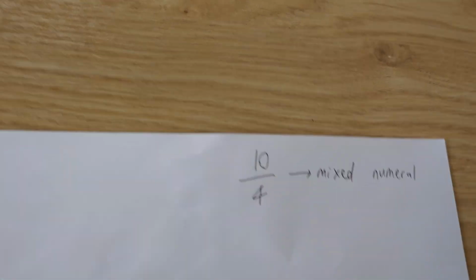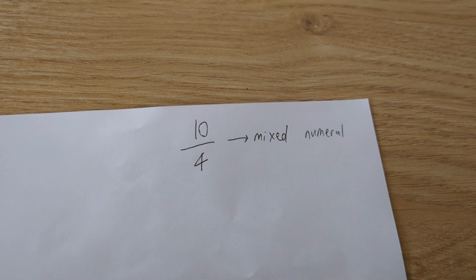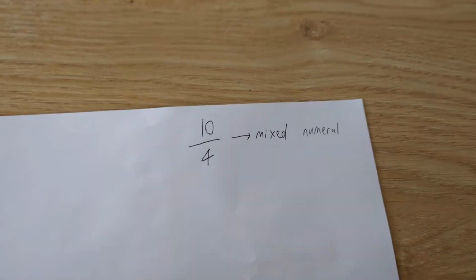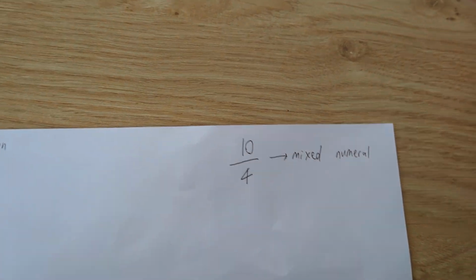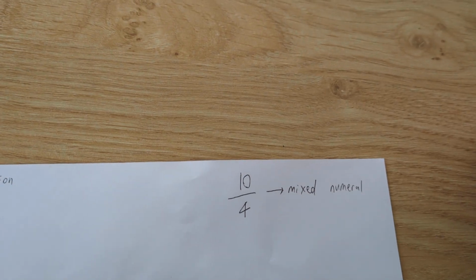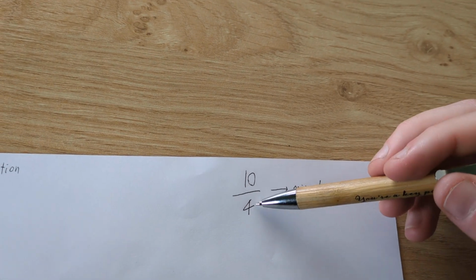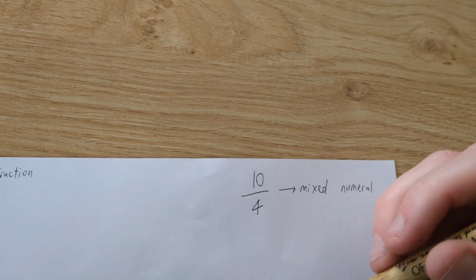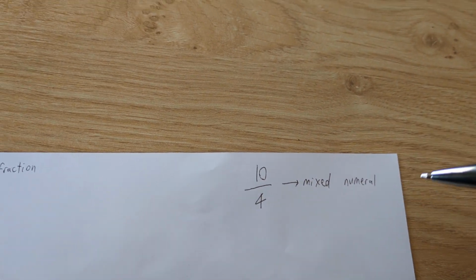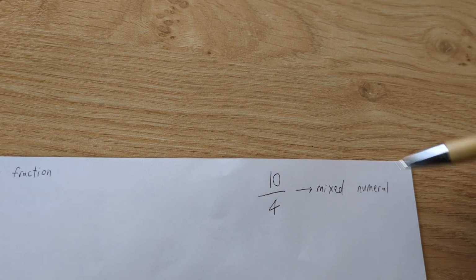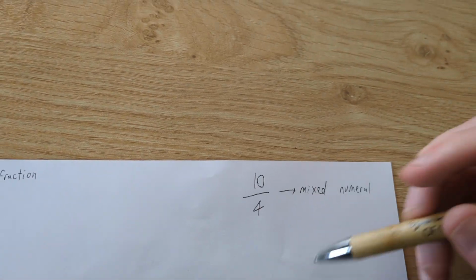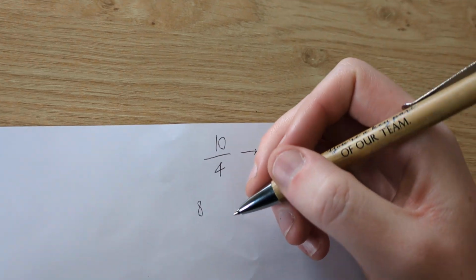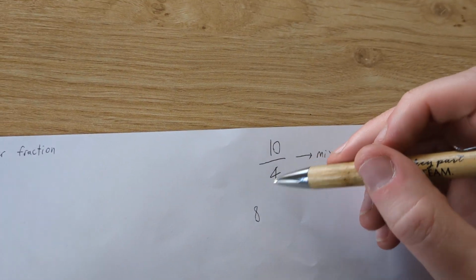We've got an improper fraction, but we want to turn it into a mixed numeral. We want to turn it into a number and a fraction. So what we've got to do, we've got to look for the highest multiple of 4 that is less than 10. So we got 4, next in the 4 times table is 8, and the next is 12. Well, 12 is bigger than 10, so it can't be 12, or 8. That is a multiple of 4. 4 times 2 is 8.